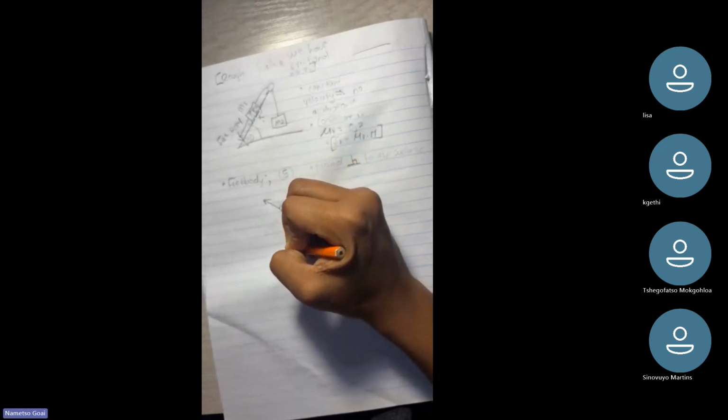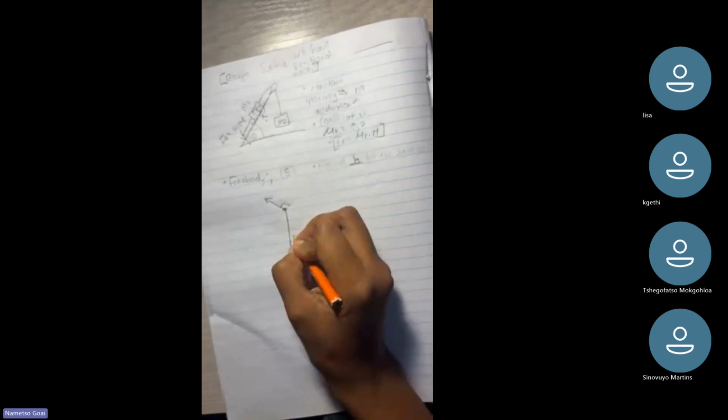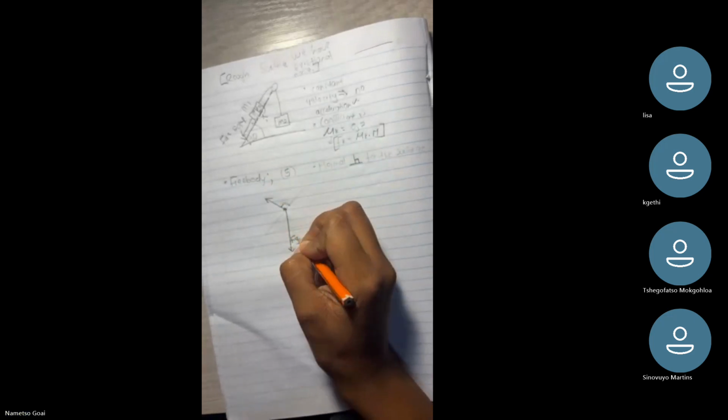So you have your normal, and then what else do you have? You have FG. FG will always act downward. It's not perpendicular to the surface, it's just going down.